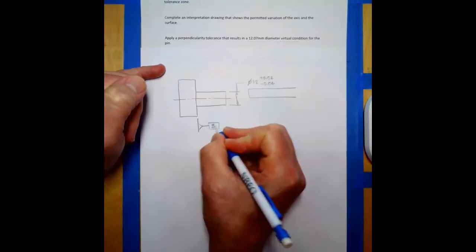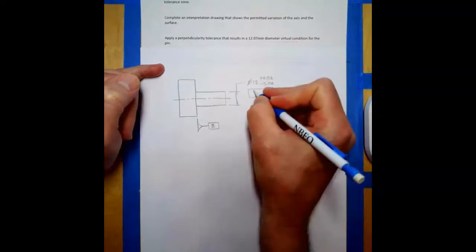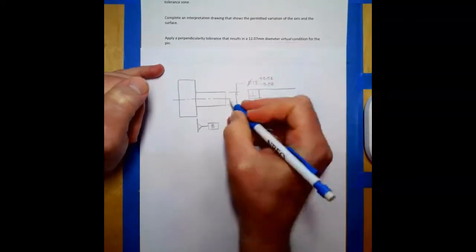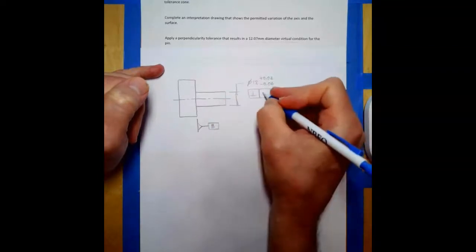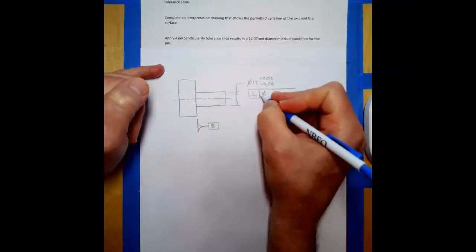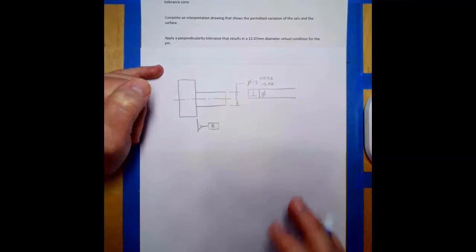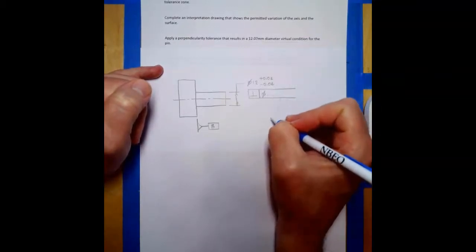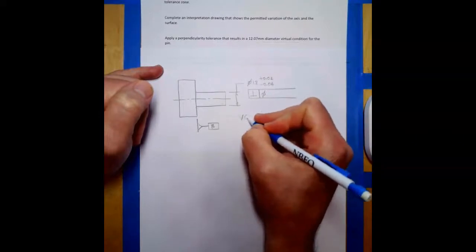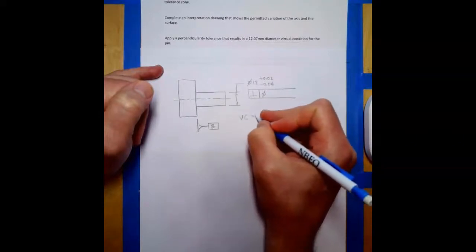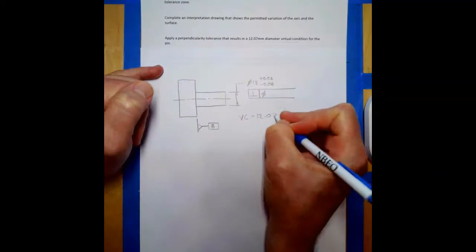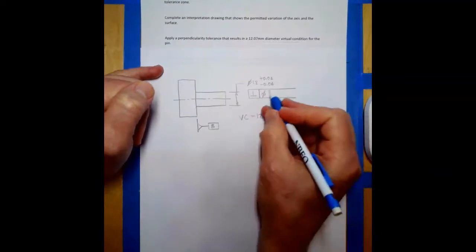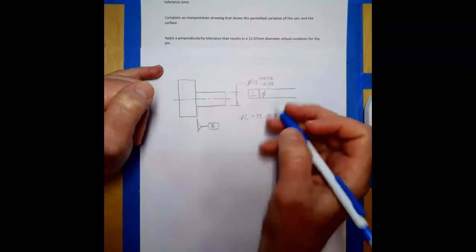We'll say B. This is a cylindrical feature of size, so we need a cylindrical tolerance zone. What's going to go in here? Well, if we want a virtual condition of 12.07, then we need to figure this out based on the virtual condition equation.